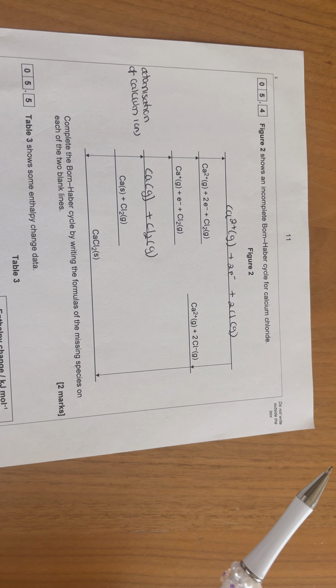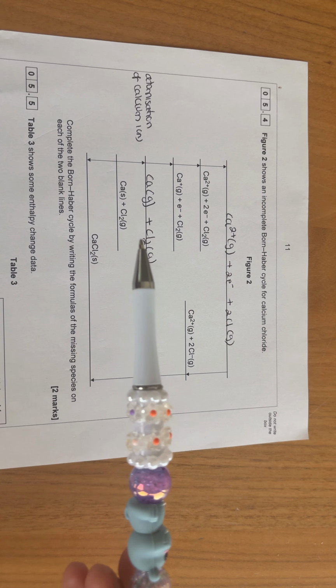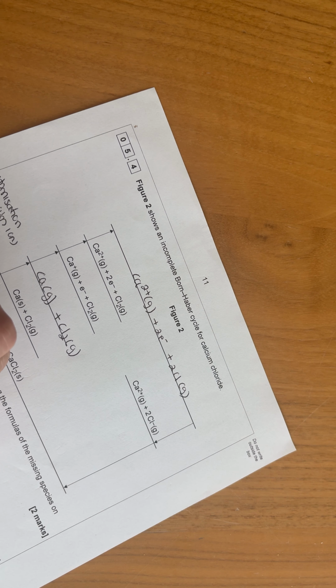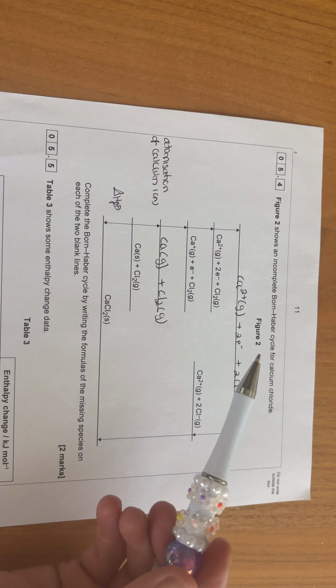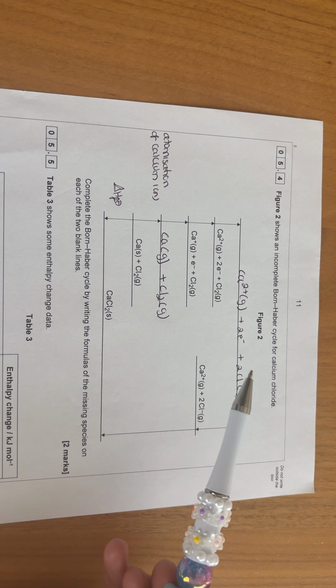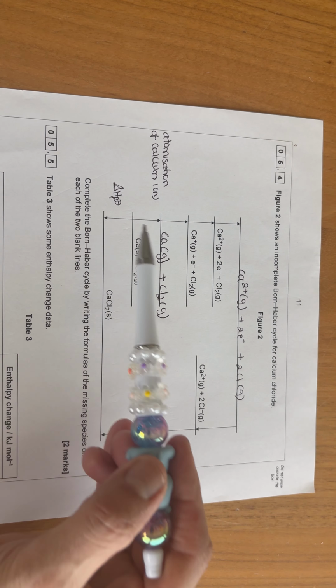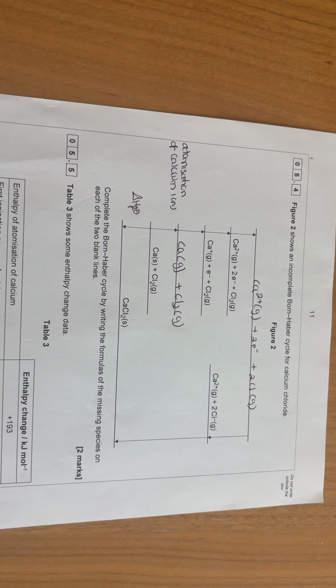5.4, Figure 2 shows an incomplete Born-Haber cycle, so you have to complete it. You start by adding those bits in there. You need to look at it and say this one here is the enthalpy change of formation. If formation goes down, any arrows going up are positive, and any arrows going down are negative, as you add them up. So that's negative, that's all positive, and that's negative. It says to complete the Born-Haber cycle by writing the formulas of the missing species.